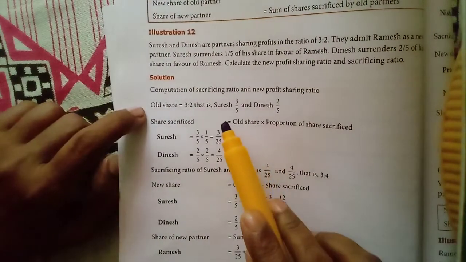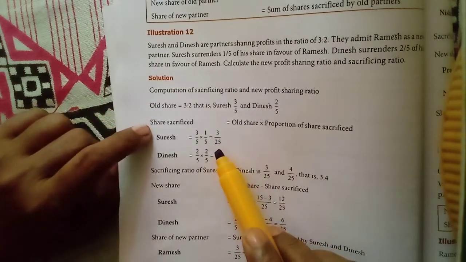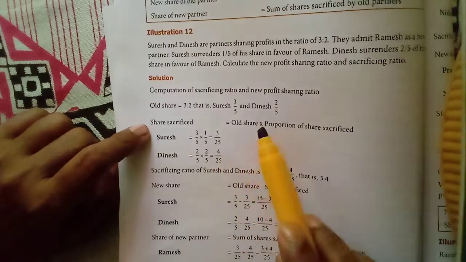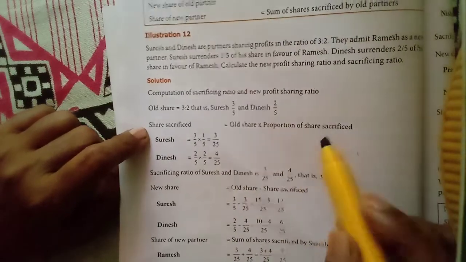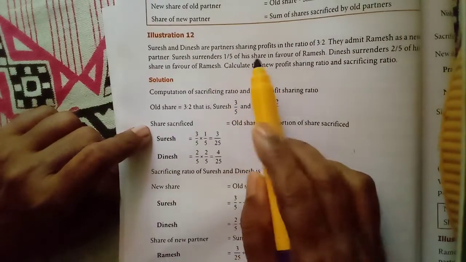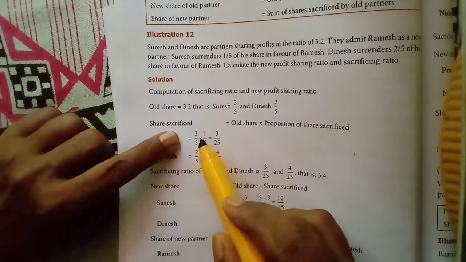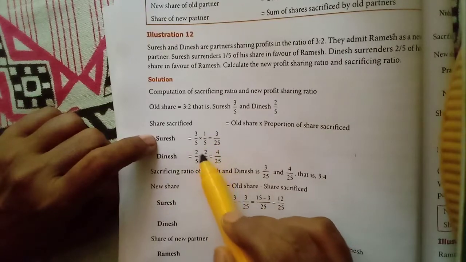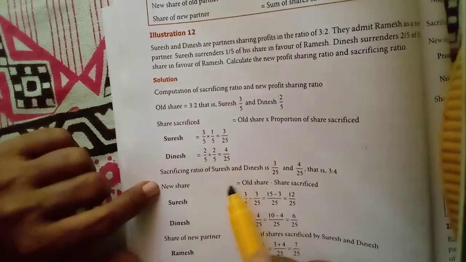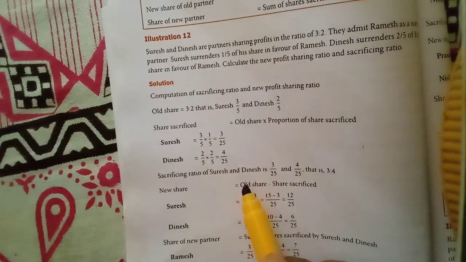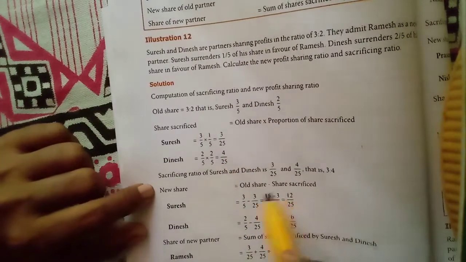Okay, then first one, old share, old ratio, old share. Then share sacrificed, we have to calculate old share into proportion of share sacrificed. Okay, here you see 1/5 of his share, another one 2/5 of his share. So 1 by 5 into 3 by 5, 2 by 5 into 2 by 5. We have to calculate the share sacrificed. Then sacrificing ratio. Okay, 3 by 25, 4 by 25. So 3:4.